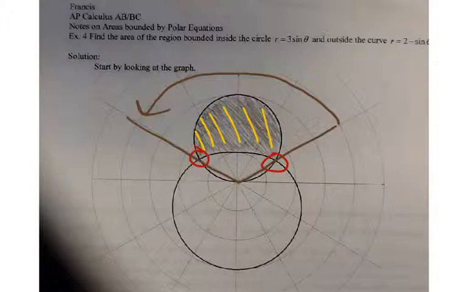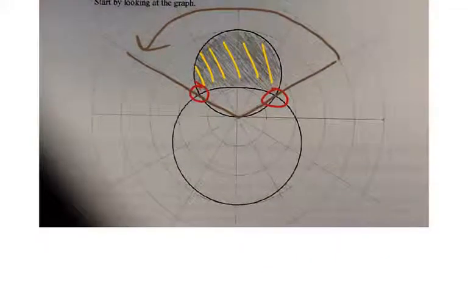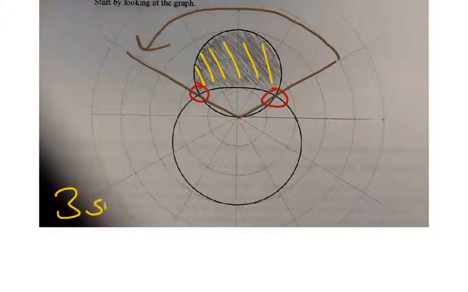But don't forget your algebra skills here. What do we need to do? We need to figure out where these two curves intersect. So we need to figure out when 3 sine theta, the expression given for the circle, is equal to 2 minus sine theta, the other one. Of course, they're going to intersect potentially an infinite number of times. We just want the first 2 times they intersect, to correspond to the 2 points circled in the picture above.